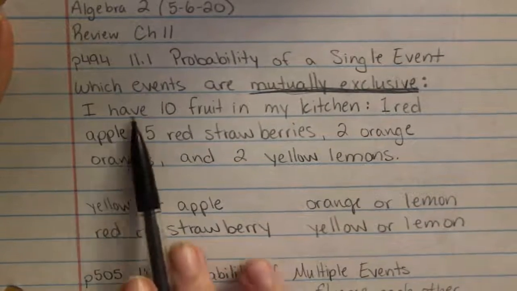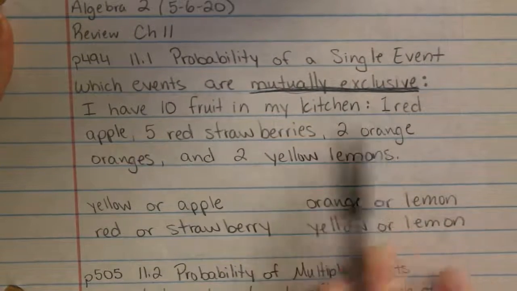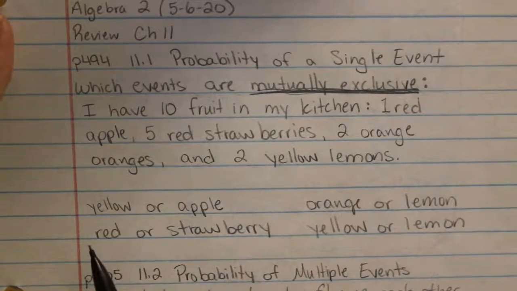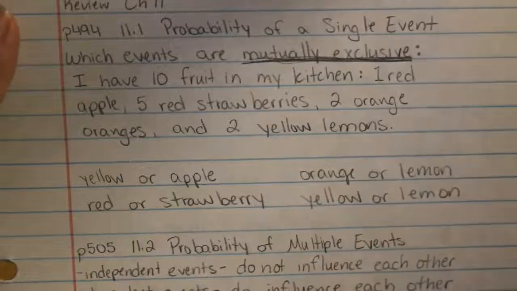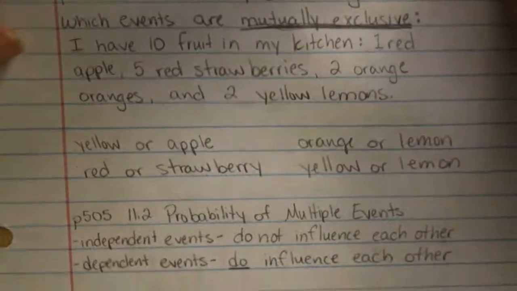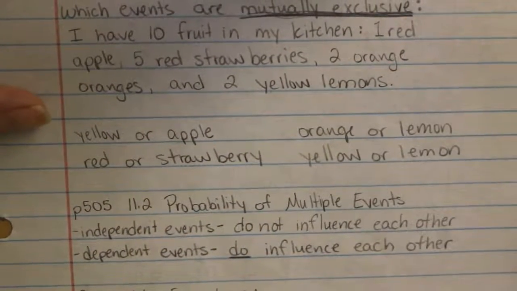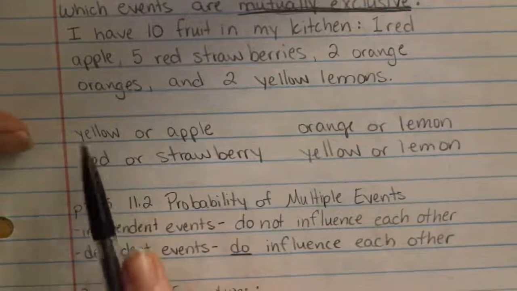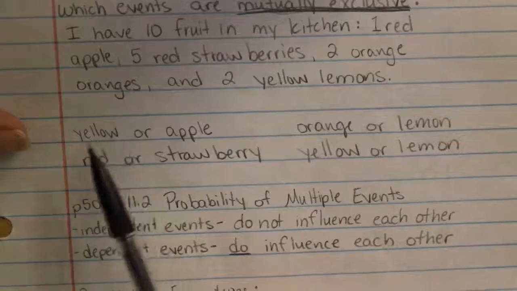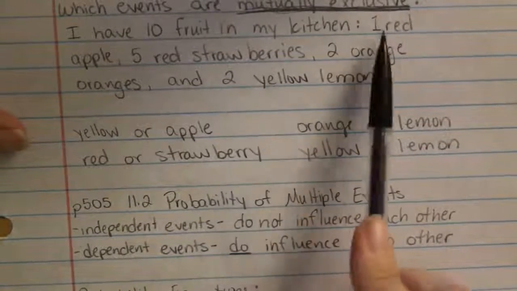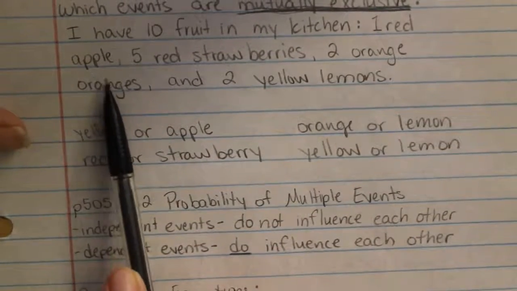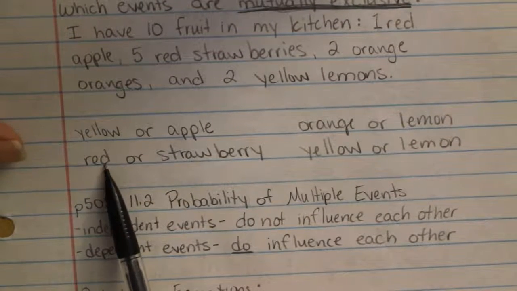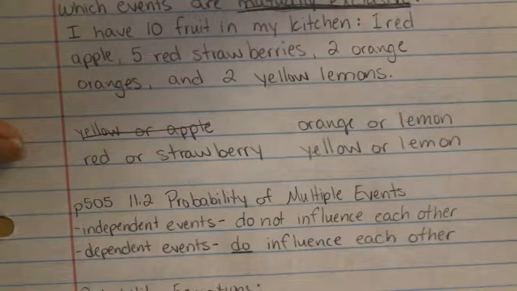Okay, so I have 10 fruit in my kitchen. I have 1 red apple, 5 red strawberries, 2 orange oranges, and 2 yellow lemons. What we're looking for here are things that actually share something, because not mutually exclusive simply means they don't have anything in common. If I look at this, I would say yellow or an apple. Well, I can pick either 2 yellow lemons or 1 red apple. They don't share anything here, so that's not mutually exclusive.